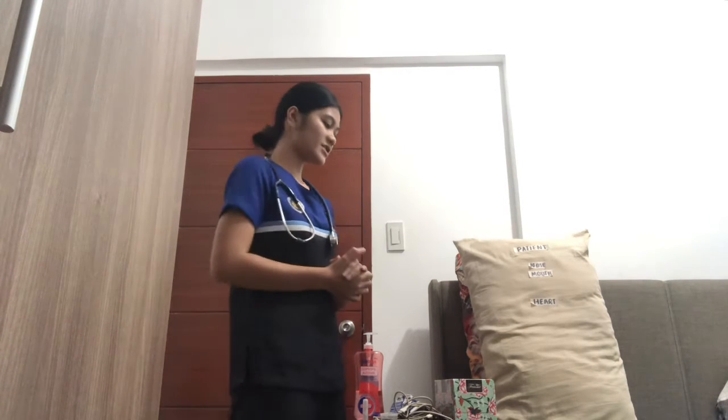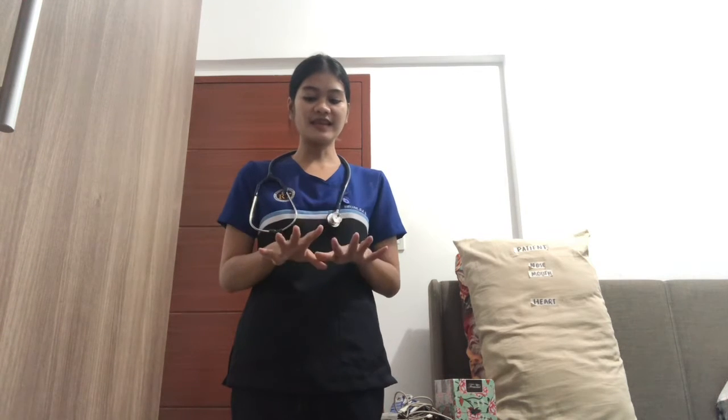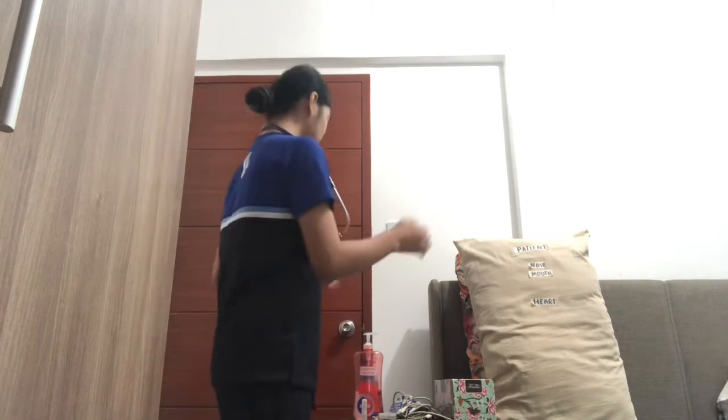So after gathering all the equipments, we will now bring all the equipments to the patient bedside. Then after that, we will provide privacy and do hand washing. By doing hand washing, this is to deter the spread of microorganisms and to avoid infection. Since my hand is somehow clean and spotless, I will just perform a dry hand washing with the use of alcohol.